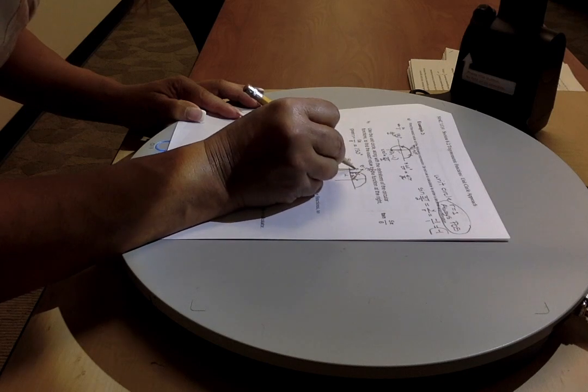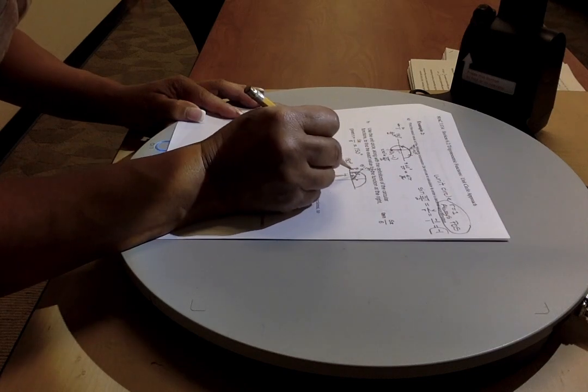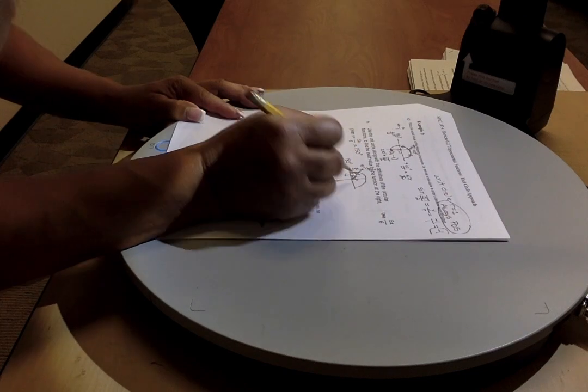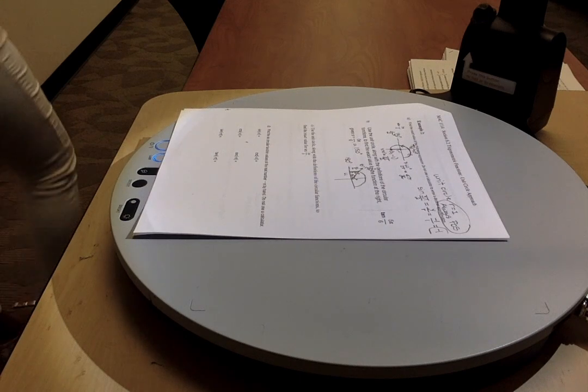Everything is based on the short leg. You will always let the short leg be 1. And then these other two pieces, the hypotenuse and the long leg, are based on the short leg. They are formulas that you should memorize.